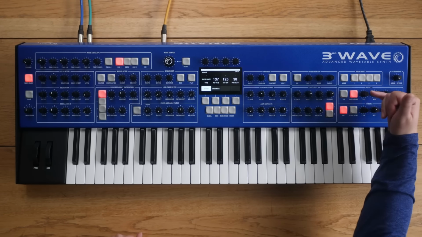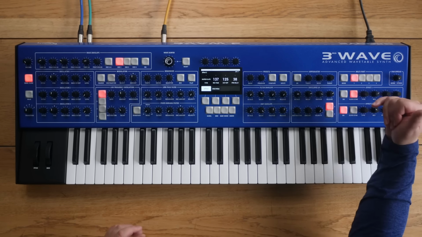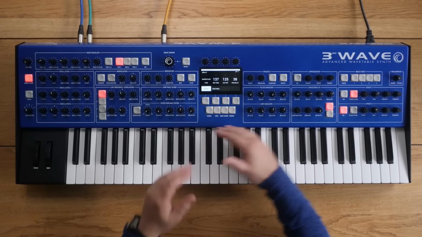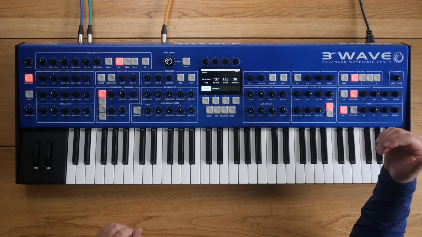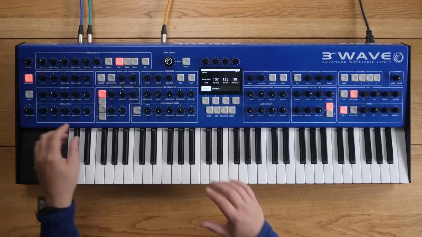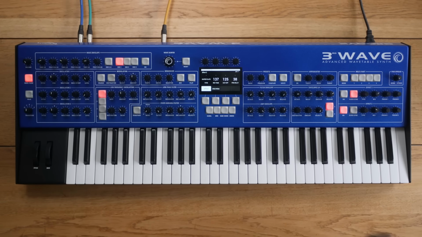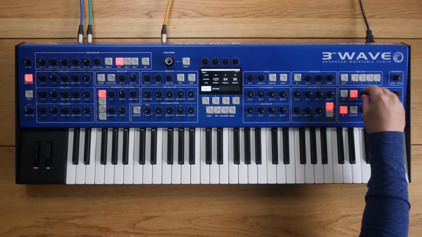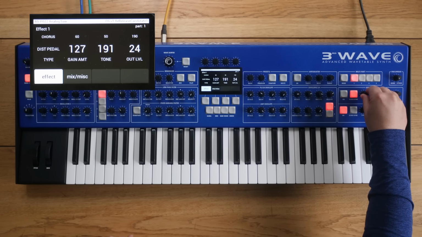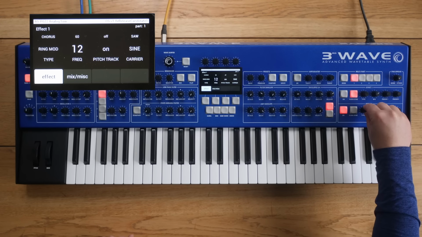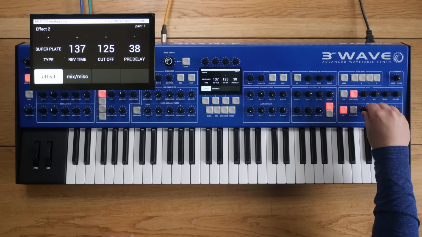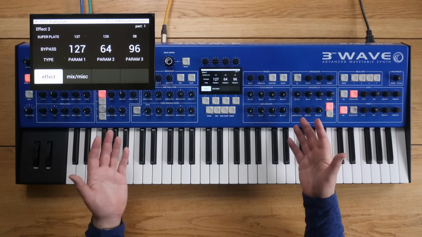Okay, finally, let's take a quick look at the effects. I should mention there's a compressor that'll limit the volume going into the effects, just in case things get overly loud. If you've got the level up on all 3 of these, it can distort a bit. But the effects themselves, we've got plenty in here. Delays, chorus, phaser, flanger, distortion, pedal, Leslie speaker, ring mod, super plate, concert hall, room, sim. So loads of bits in here.